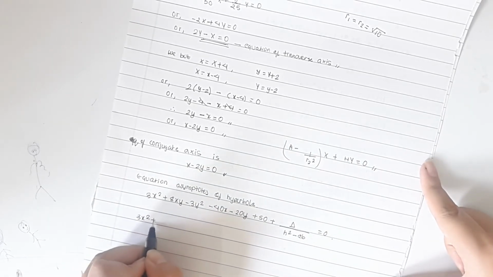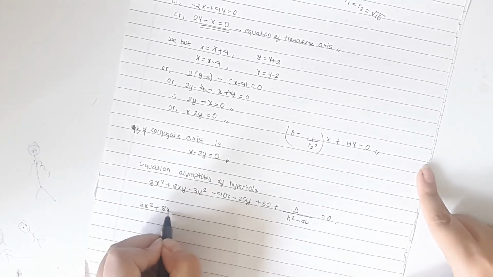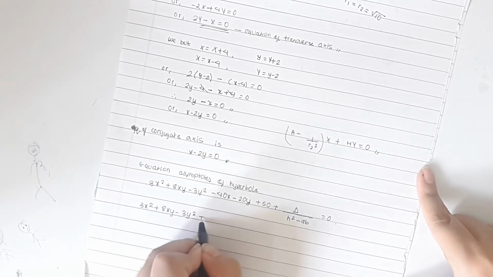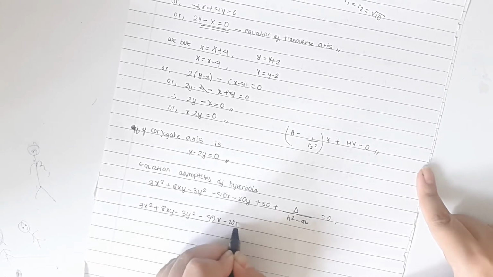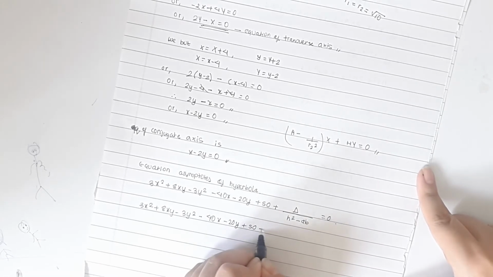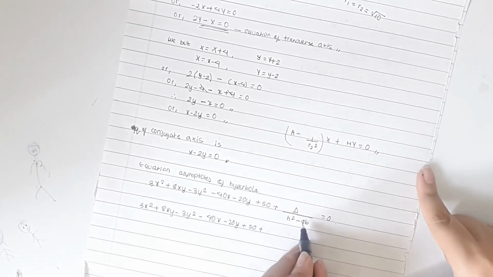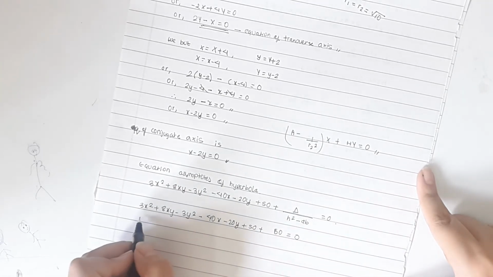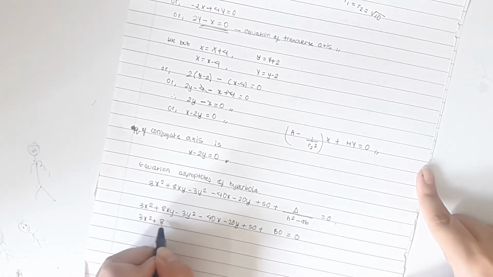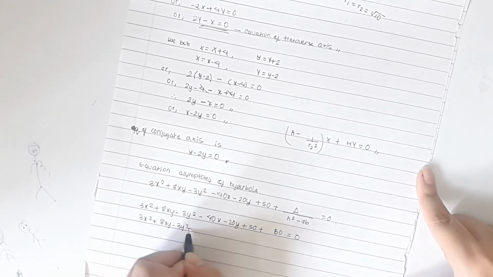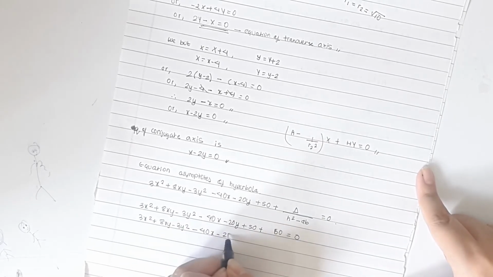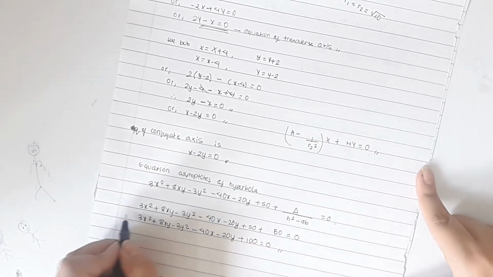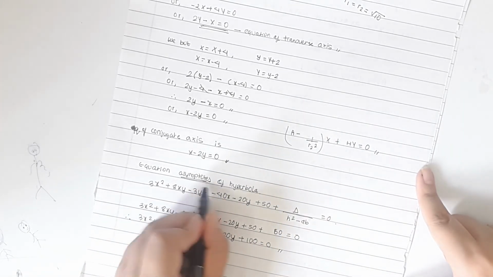So we have 3x square plus 8xy minus 3y whole square minus 40x minus 20y plus 50 plus, we know that h square minus ab by del is 1 by 50, so it is 50. Therefore we get 3x squared plus 8xy minus 3y squared minus 40x minus 20y plus 100 equals 0, which is the equation of asymptotes of hyperbola.